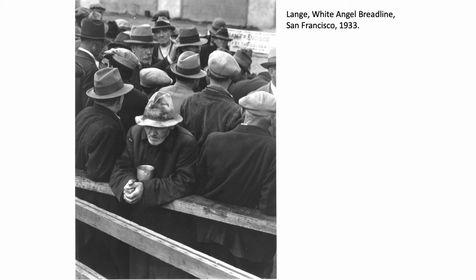Not all of Lange's work had to do with the migrant mother. She photographed bread lines in soup kitchens. This particular photograph was taken in San Francisco during the Great Depression. There was a woman named Lois Jordan. She was a wealthy woman living in San Francisco, and the homeless people dubbed her the White Angel. She establishes a soup kitchen to feed the needy and the hungry.